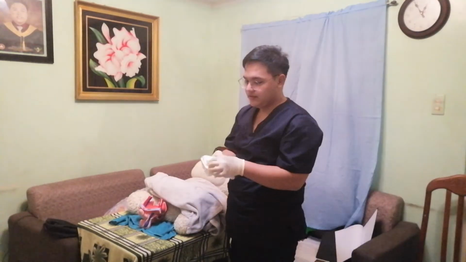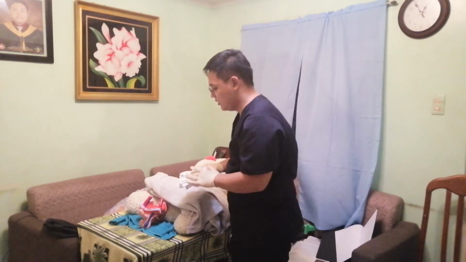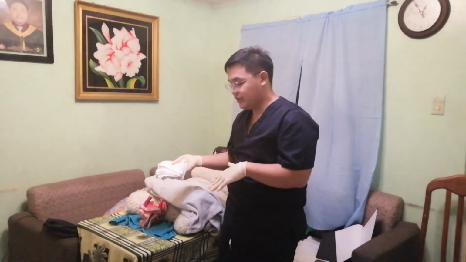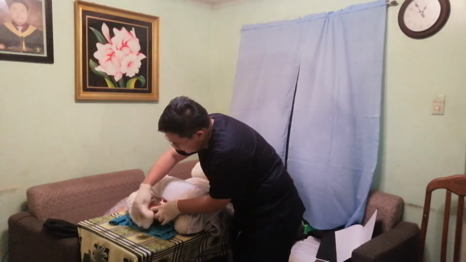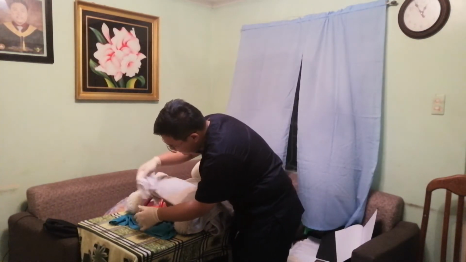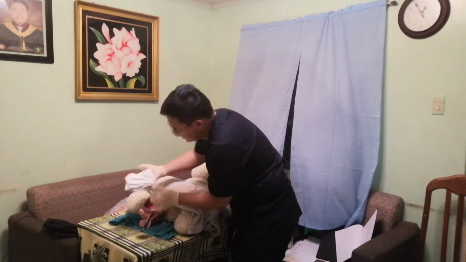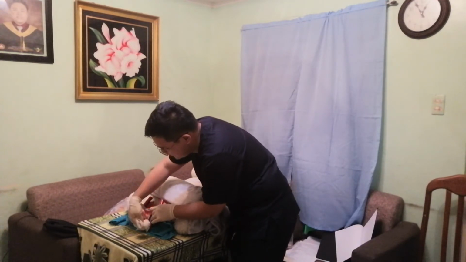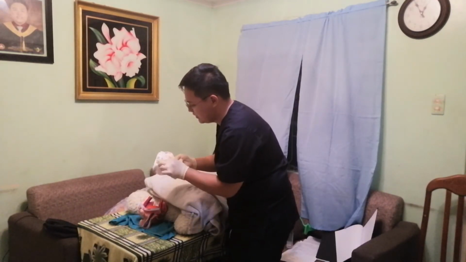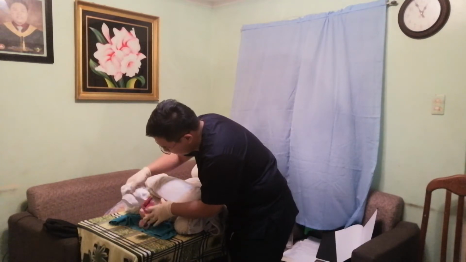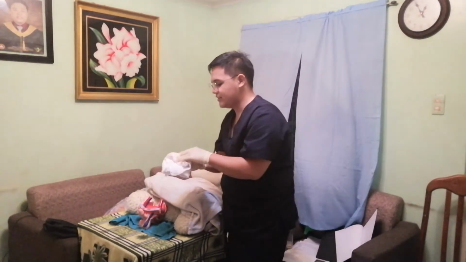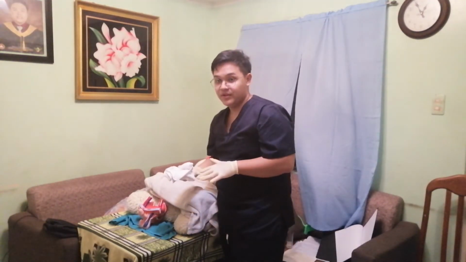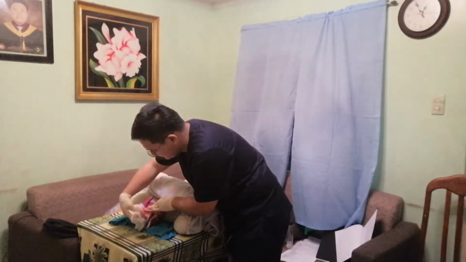So again, for the first fold, we will be doing the circular motion, okay, to rinse the penis. Okay, next is for the next fold. Okay, rinse again. Okay, next fold, circular motion again. And for our last fold, we will be patting or rinsing the patient's scrotum.